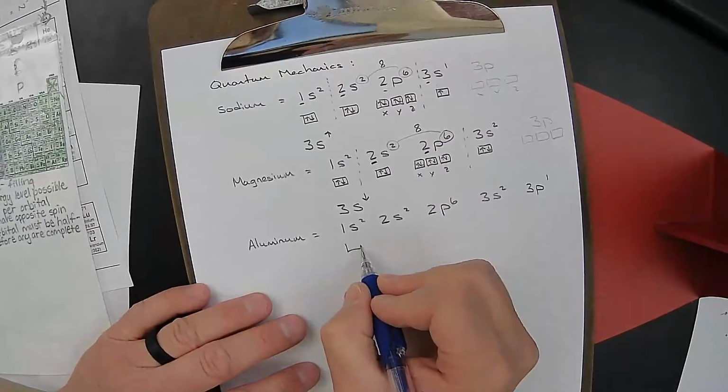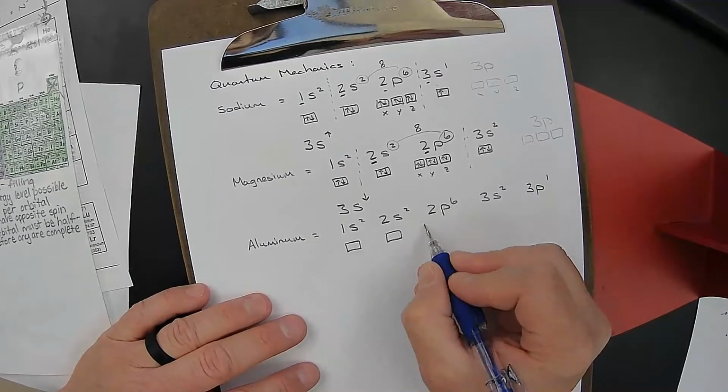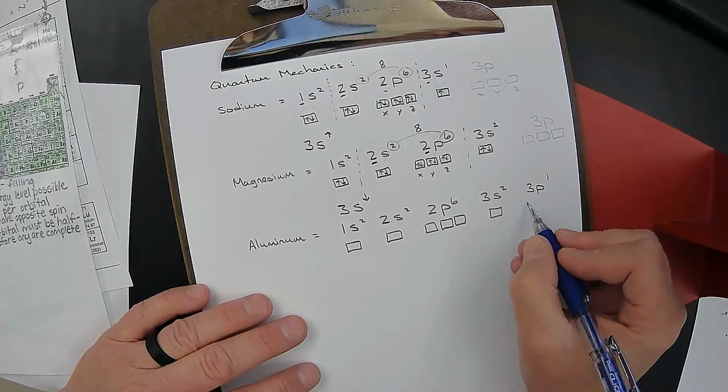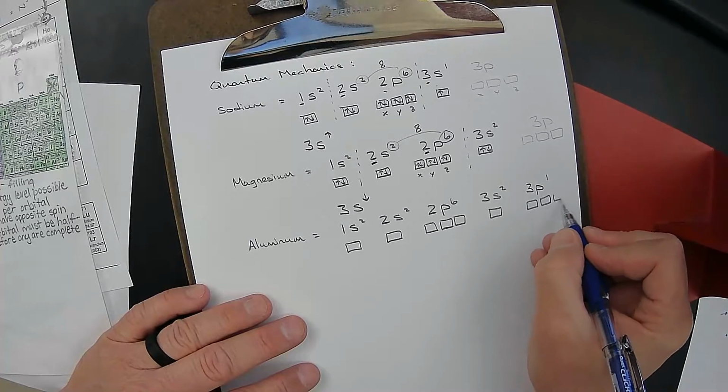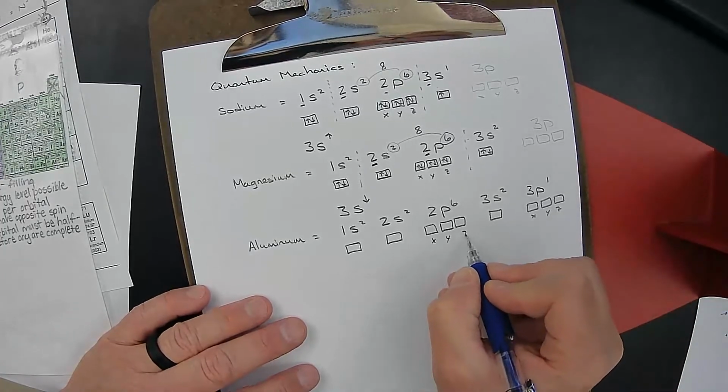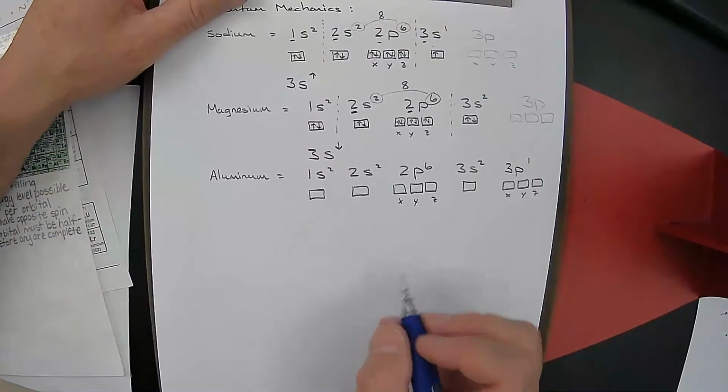So now there's 3 orbitals: x, y, and z for the p.